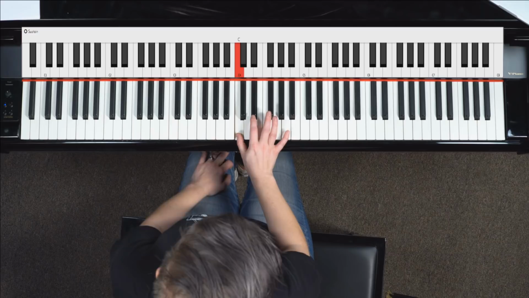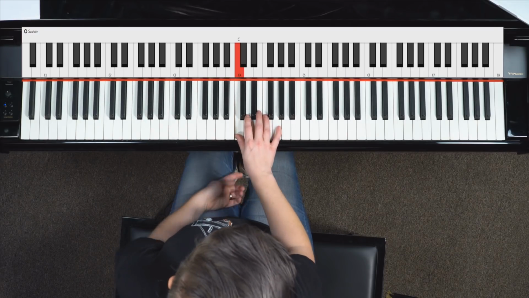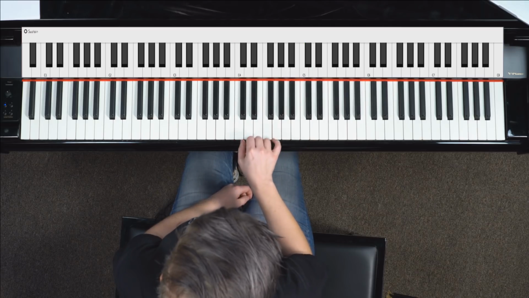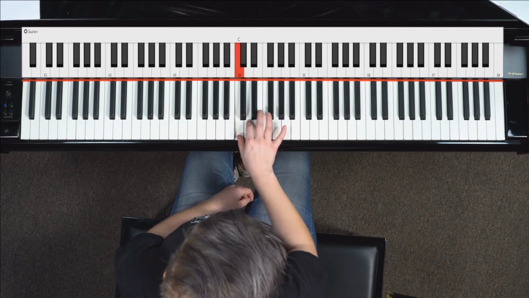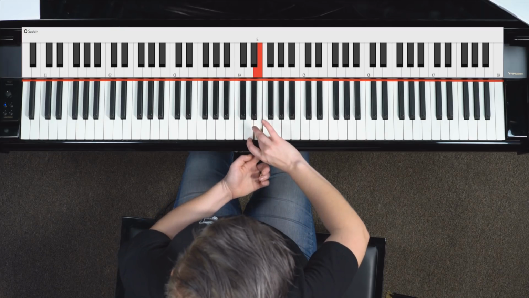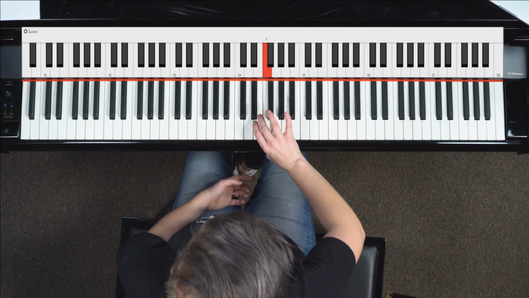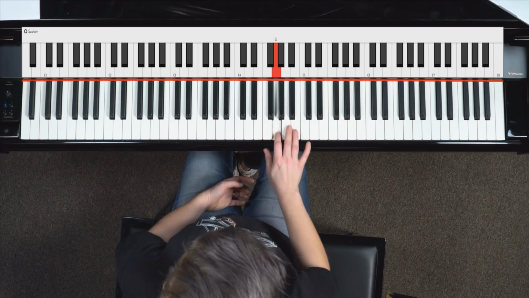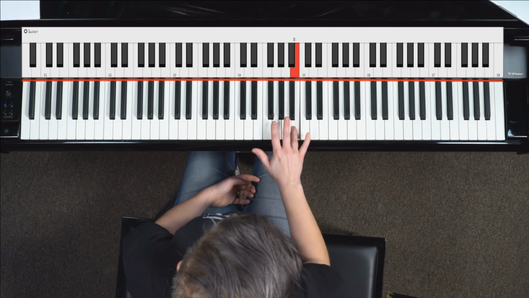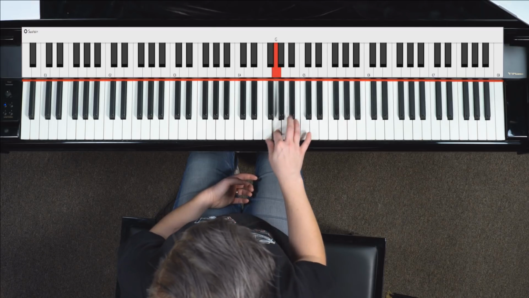So we're going to start on C, and we're going to work our way up the scale. We're going to end at the C above it, and we're going to head back down. So we're going to play C with our 1, D with our 2, E with our 3, and we're going to tuck our thumb under and hit F. Then we're going to reset our hand, G, A, B, C, and then we're going to head back down exactly the way that we came up.